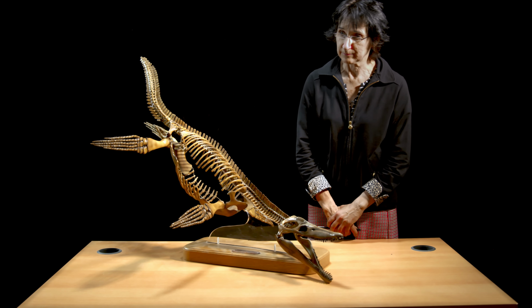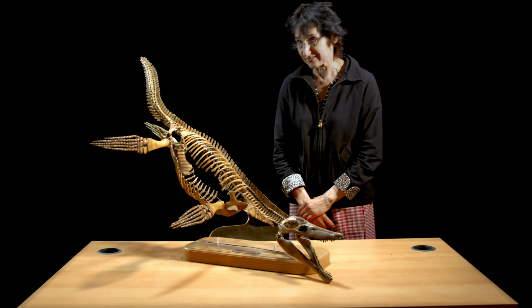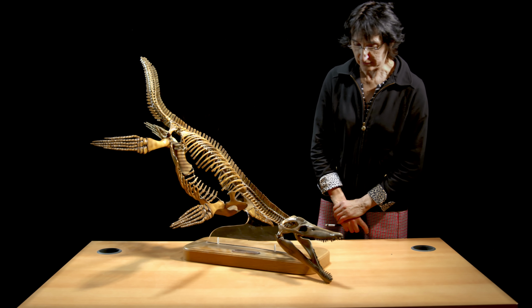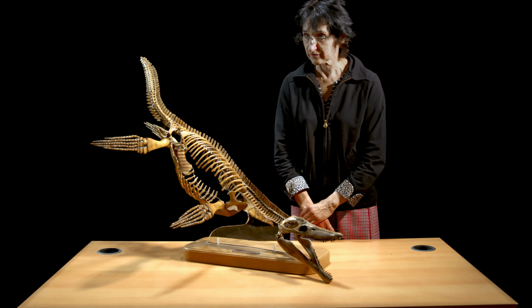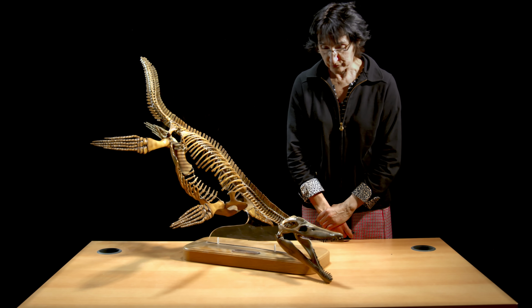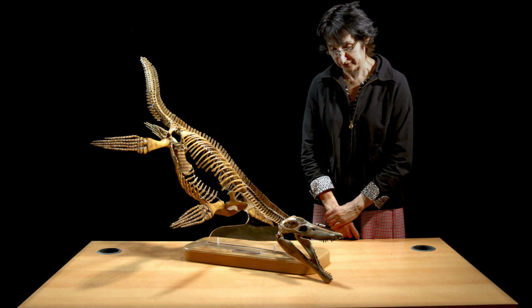So in the Oxford Clay pliosaurs, there is a suggestion that at least some of them had these sclerotic rings. Ichthyosaurs, another clade of marine reptiles, certainly had them. So there's a chance that pliosaurs might have had them as well, but we've never found them. Maybe they're just too fragile and they're never preserved.